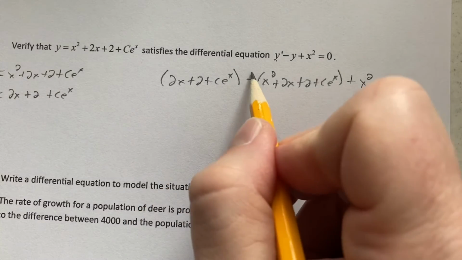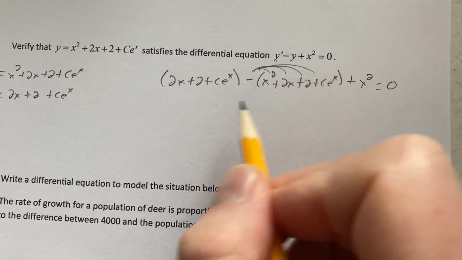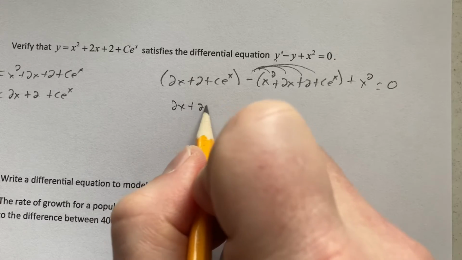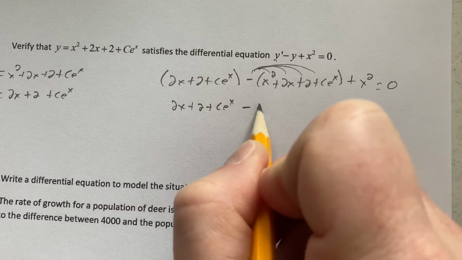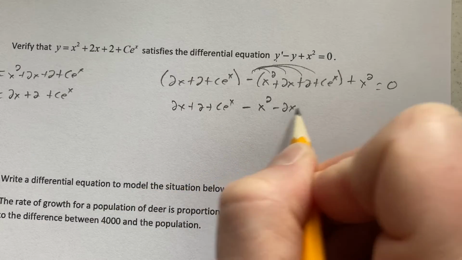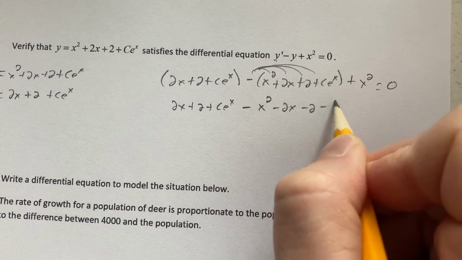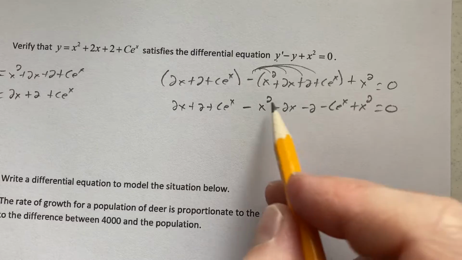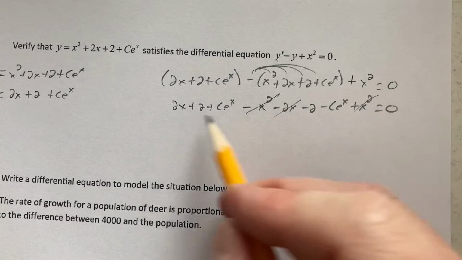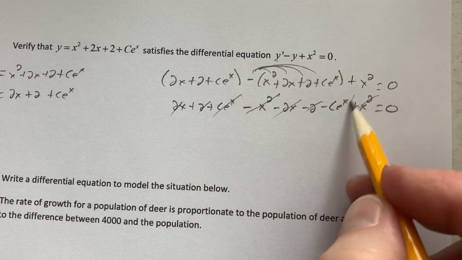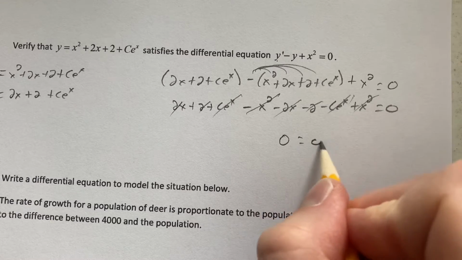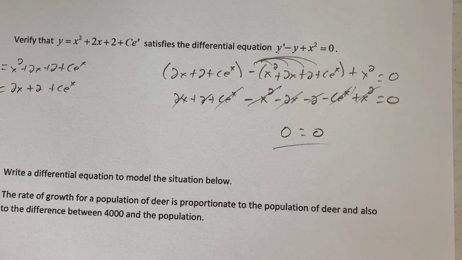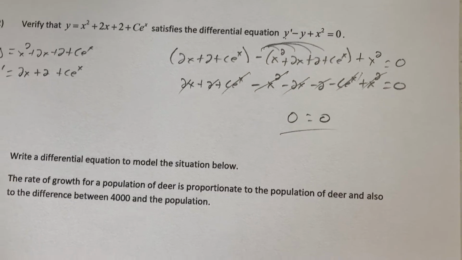So now if I distribute this, I get 2x plus 2 plus c e to the x minus x squared minus 2x minus 2 minus c e to the x plus x squared. Well, now you can see everything cancel. X squared's, 2x's, 2's, c e to the x, everything's gone. We get 0 equals 0. There's our verification. All right.